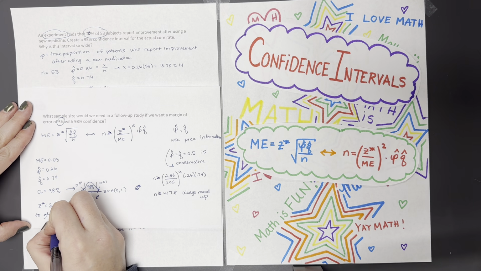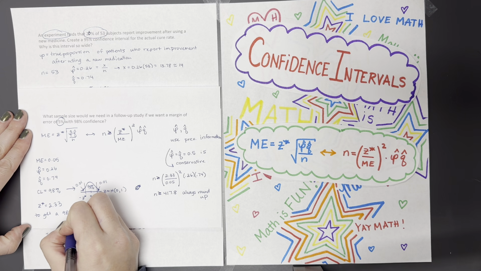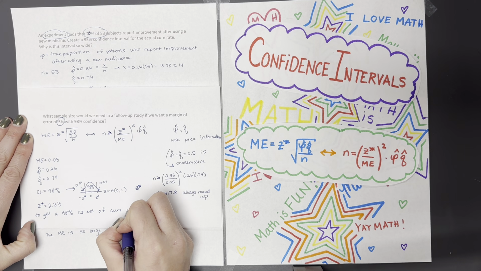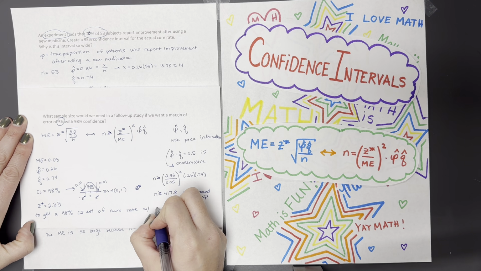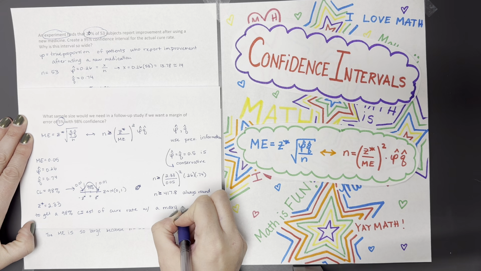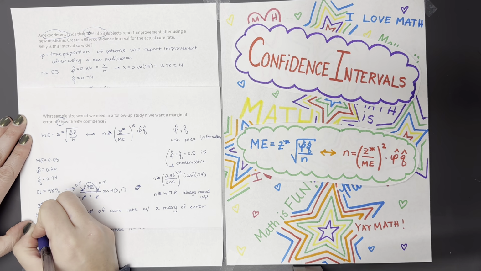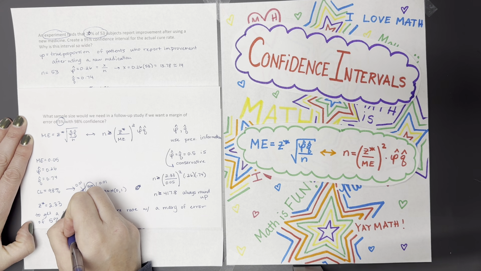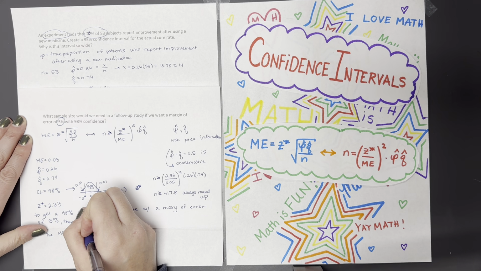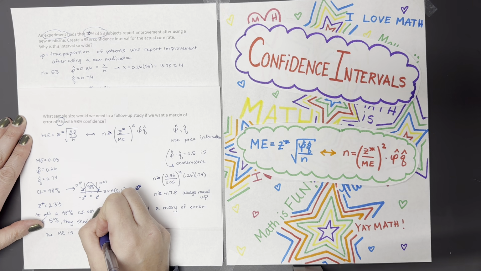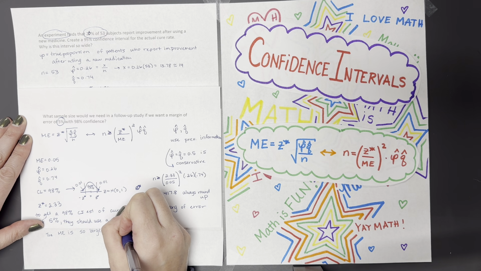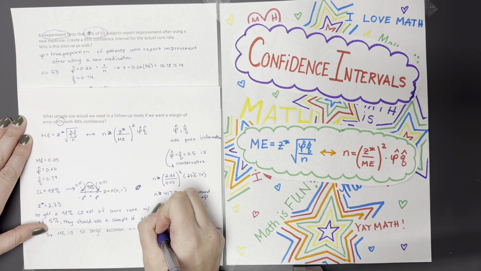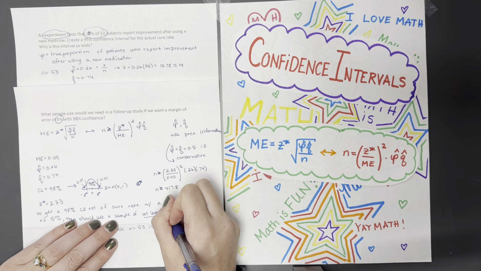To get a 98% confidence interval estimate of cure rate with a margin of error of 5%, they should use a sample of at least 418 patients.